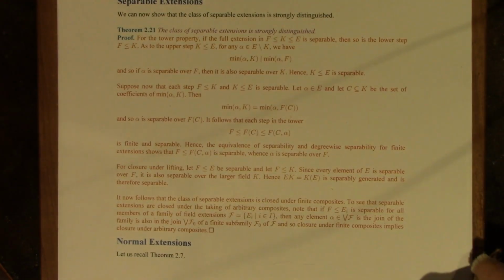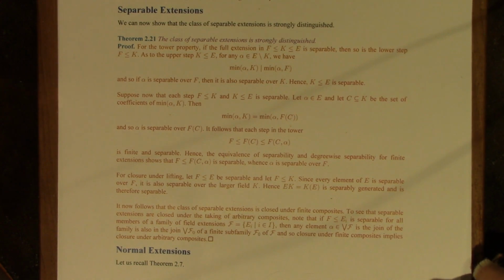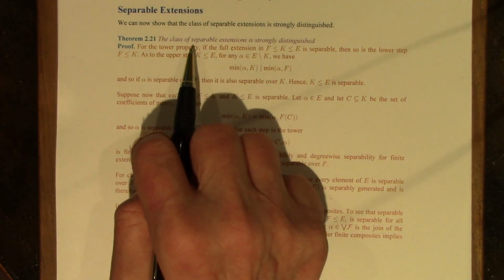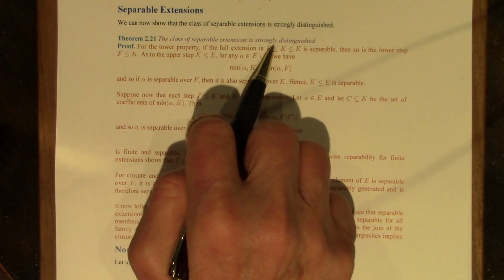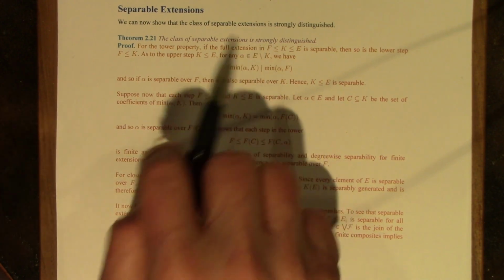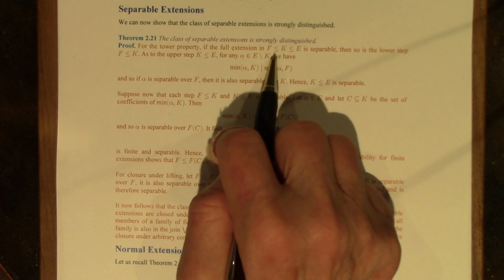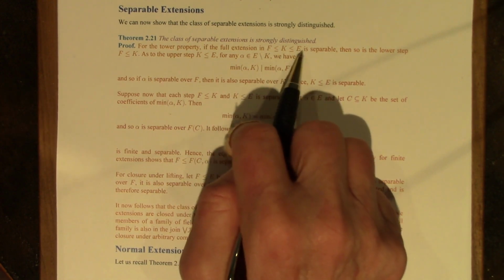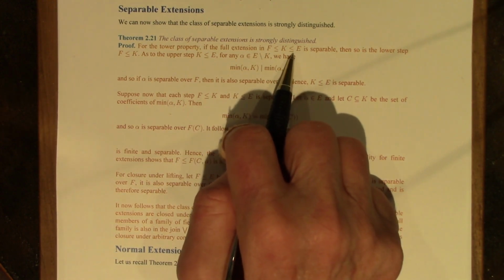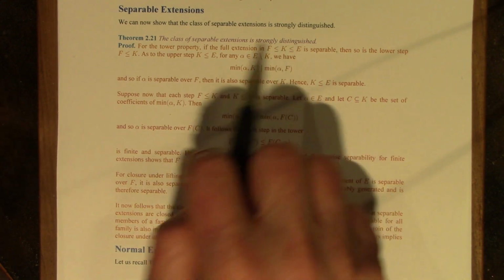We have one more item of business with respect to separable extensions. The class of separable extensions is strongly distinguished. As for the tower property, if the full extension in this tower F, K, E is separable, then so is the lower step, and I'll let you ponder that.